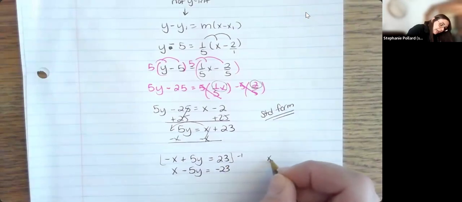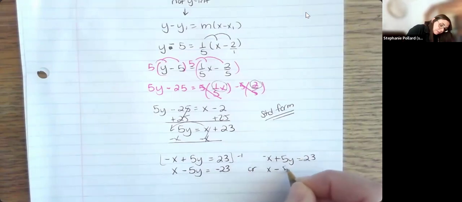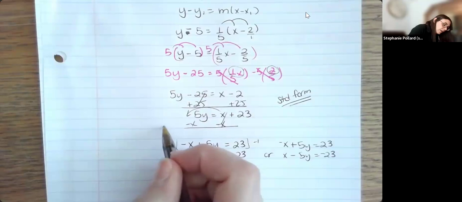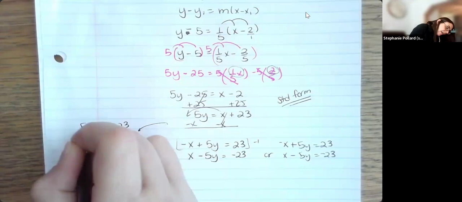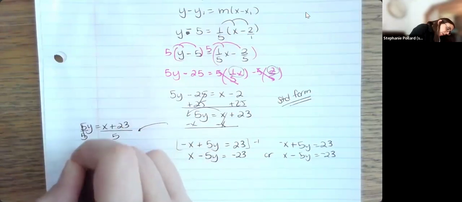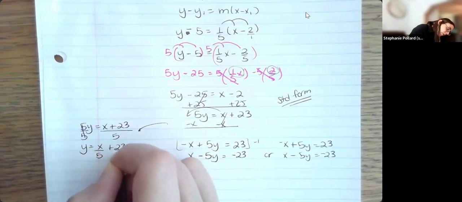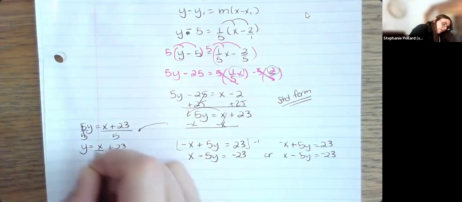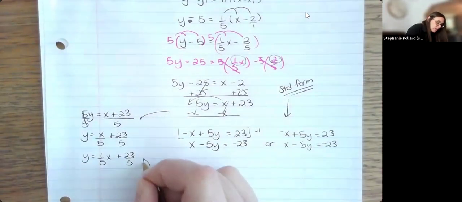So either answer is actually correct here, but that would be how you would write it in standard form. If you wanted to write it in slope-intercept form instead, you would have to divide everything by 5 to get the y by itself. So you'd have y equals 1/5 x plus 23 over 5. There is always a factor of 1 you can use there. So this way is standard form, and this is your slope-intercept form.